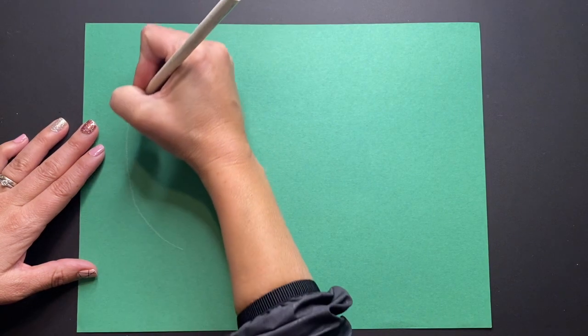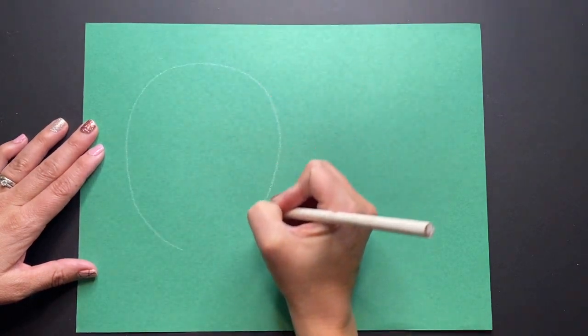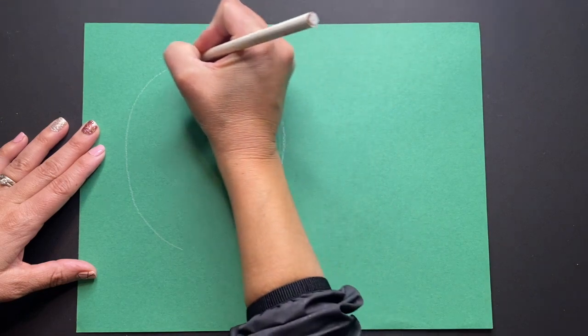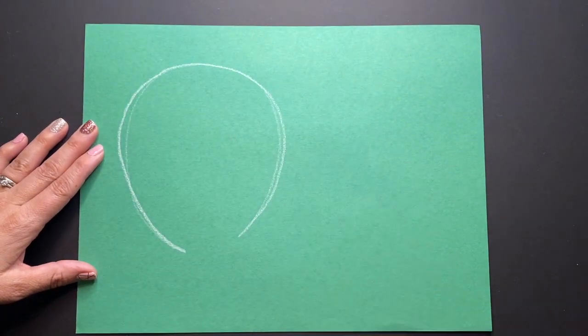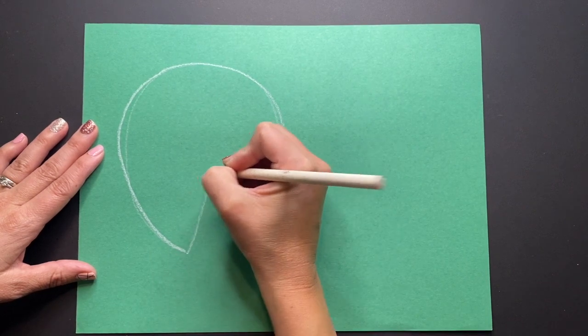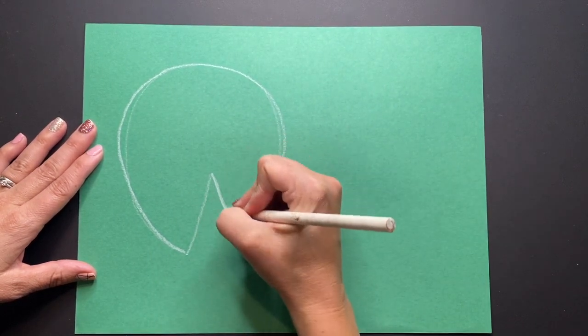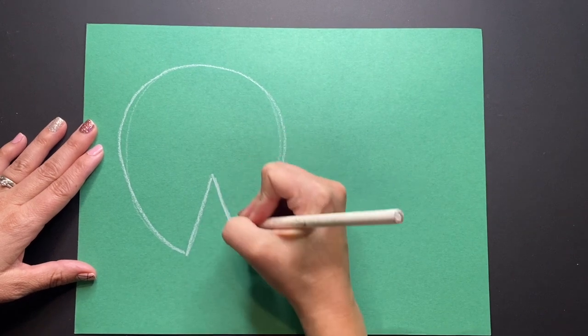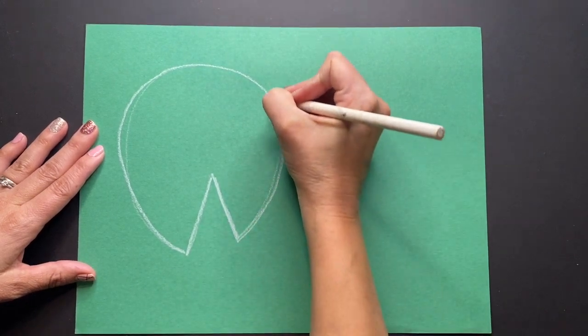You're going to draw like a big, almost circle shape, but without connecting it as a circle. And then you're going to create a diagonal line in towards the middle and another one that connects to the other side. It almost looks like a Pac-Man face.